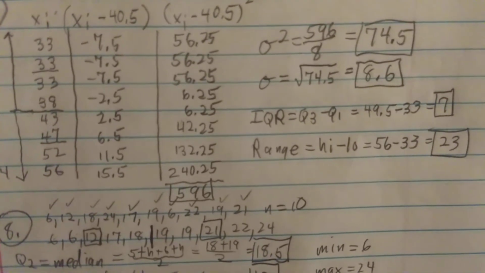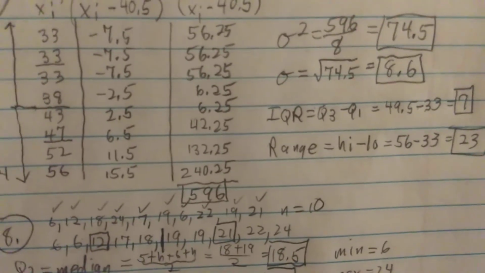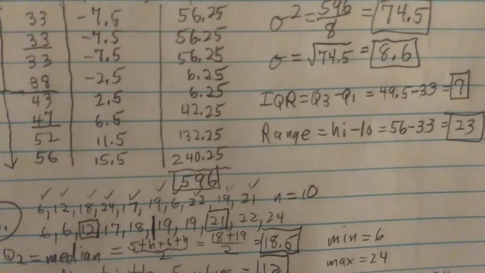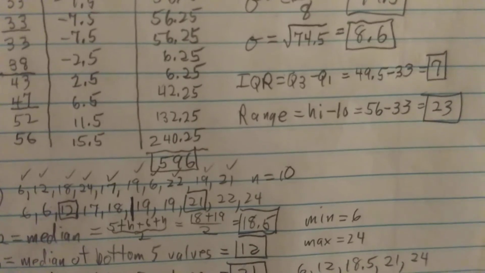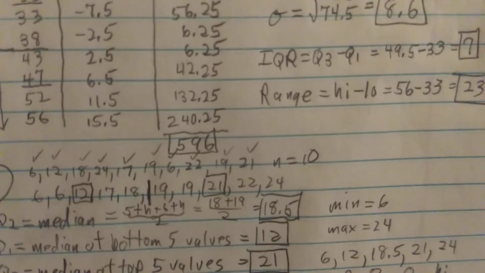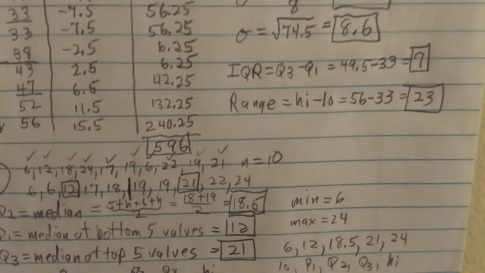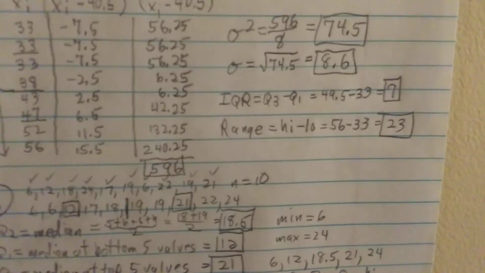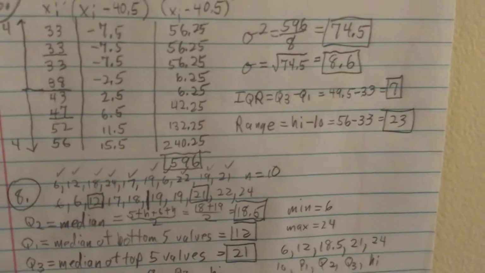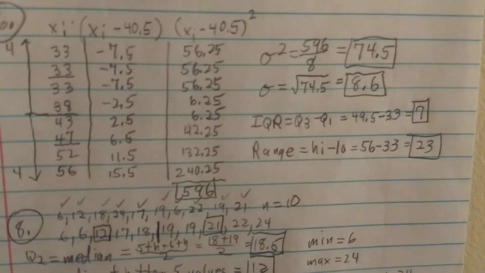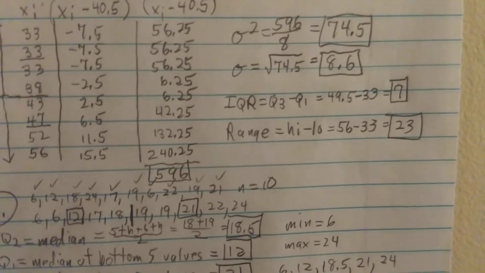Now those numbers squared, the first three, negative 7.5 squared to 56.25, and negative 2.5 and 2.5 both squared to 6.25. 6.5 squares to 42.25, 11.5 squares to 132.25, 15.5 squares to 240.25, and if we add up those 8 numbers, we get 596. So the variance, again, is defined as the sum of those squared differences from the mean divided by how many, 8. 596 over 8 is 74.5.